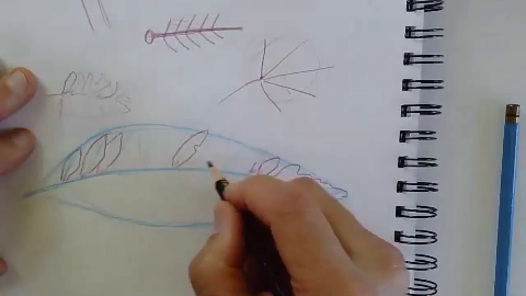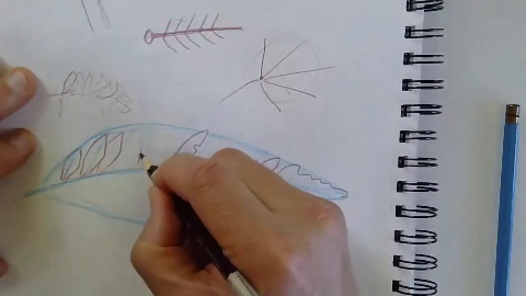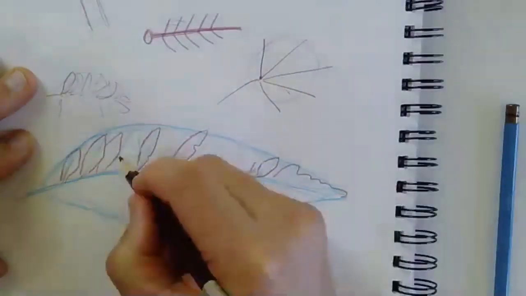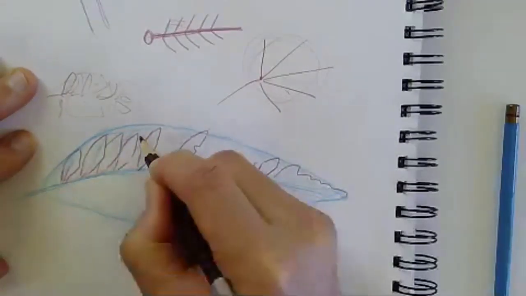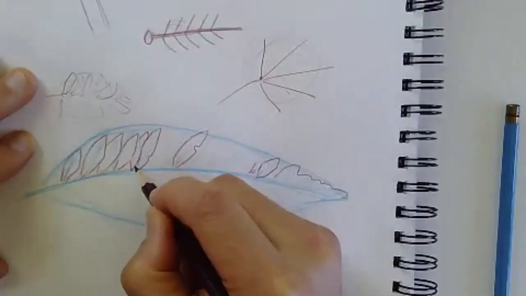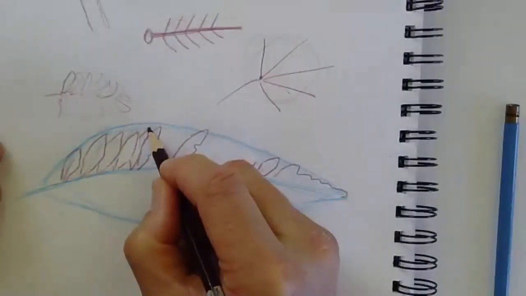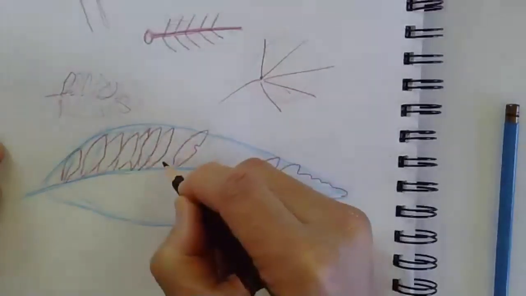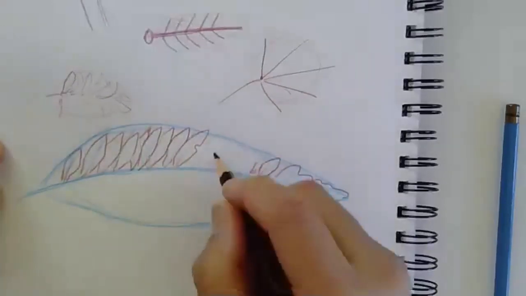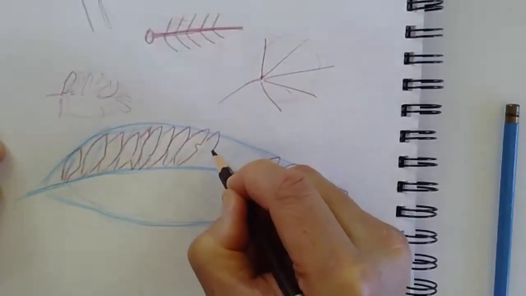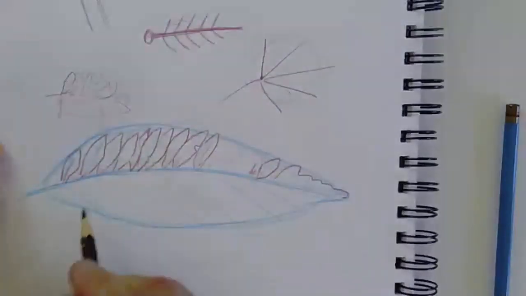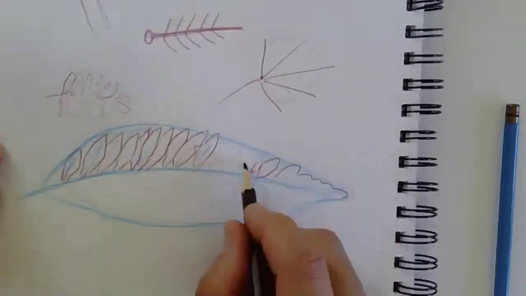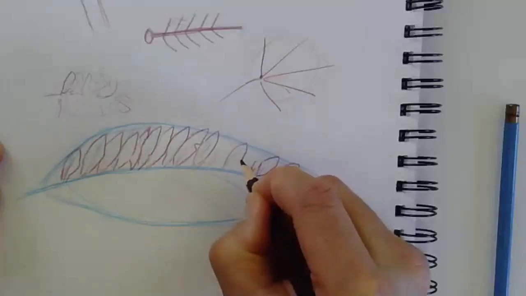But if not, I want to have some of these on top, and now I'm going to put another one here, and then this one will tuck behind those. So some are on top, some are below. And then I'm going to throw in a few more to come down to here.